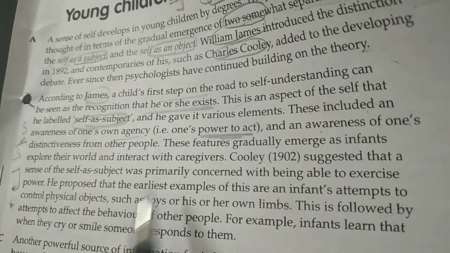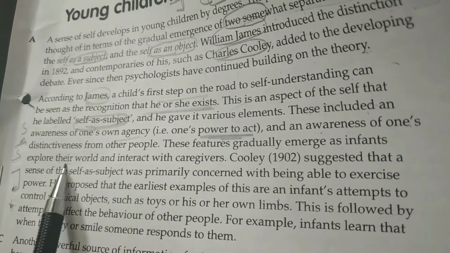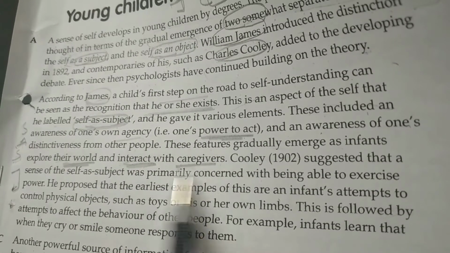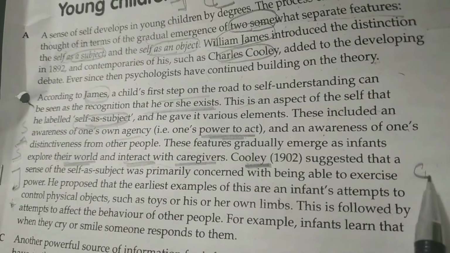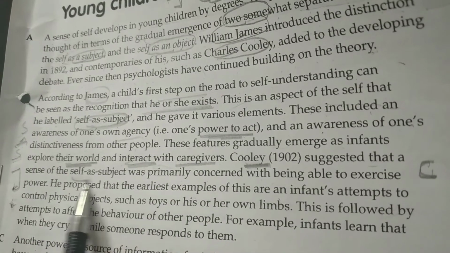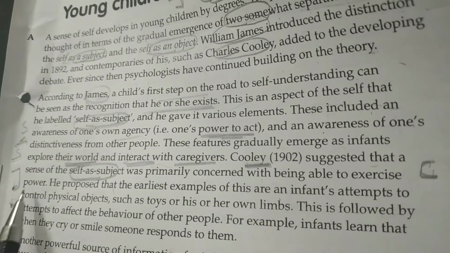When after coming outside of its home, these features gradually emerge, the infant explores the world, comes to know about the world, interacts with other people, caregivers like parents and teachers. Cooley, write down the person's name Cooley here by the side of the passage, suggests that a sense of the self as a subject, just mark it, is primarily concerned with being able to exercise power.